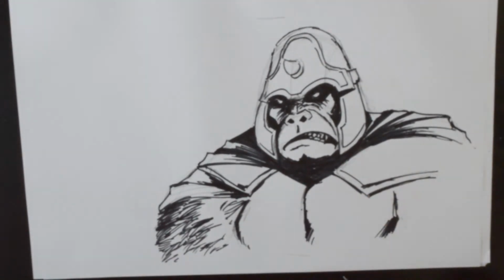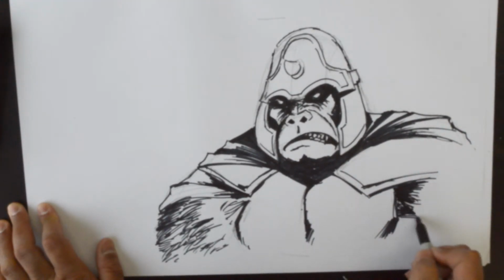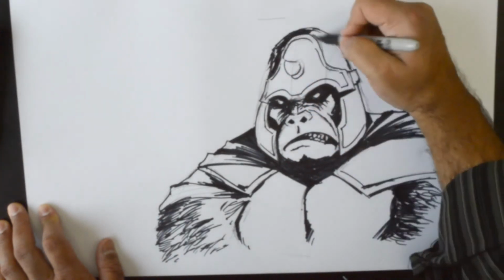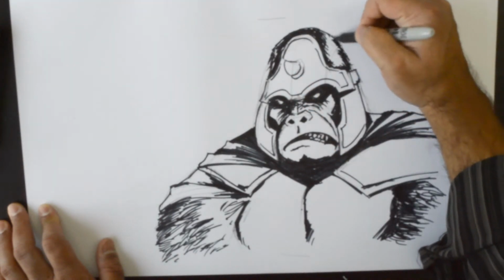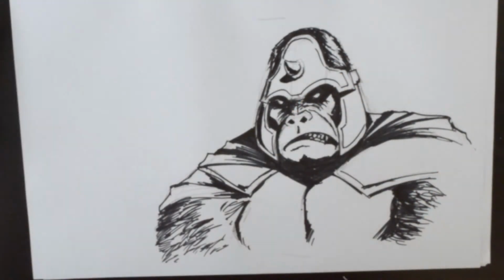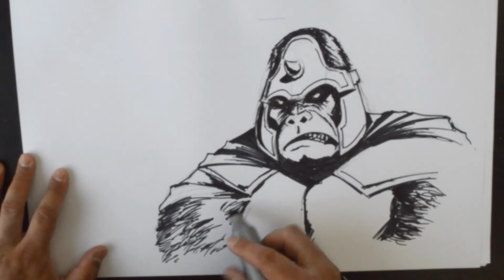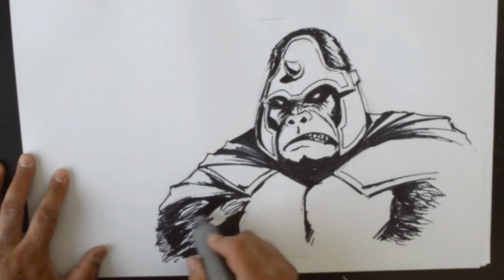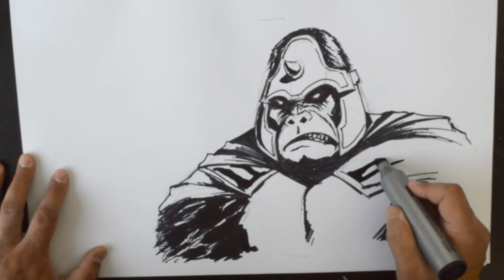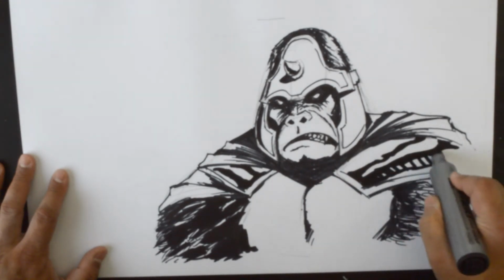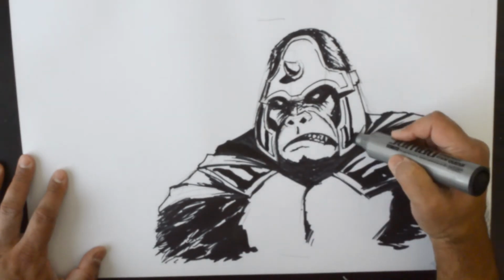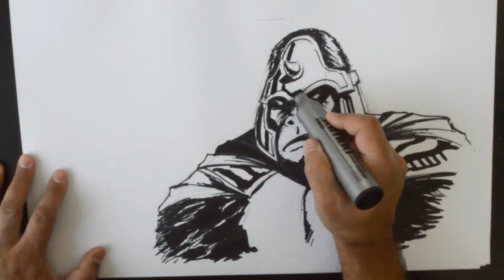And along the metal, such as the shoulder pieces, I'm just putting in some metallic effect lines there, so that it's just a little bit reminiscent of how the armor pieces work in comics.